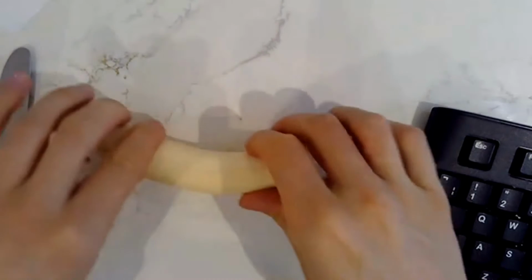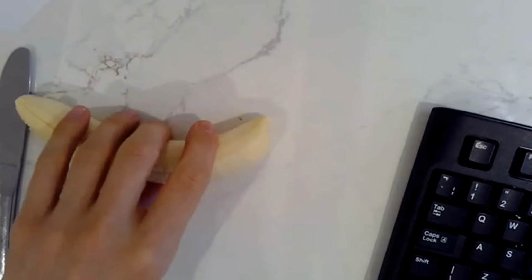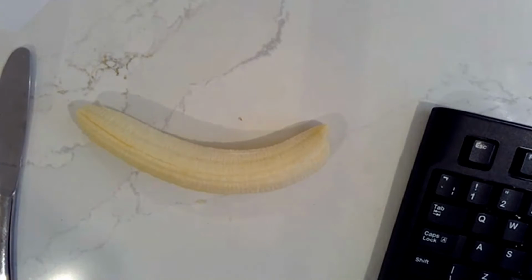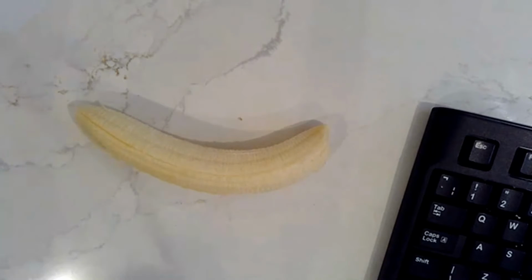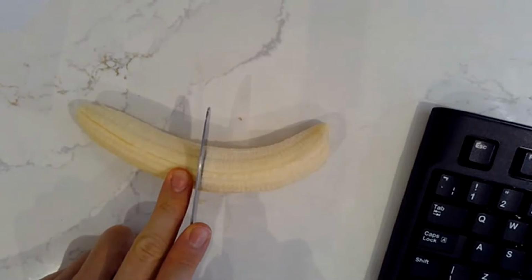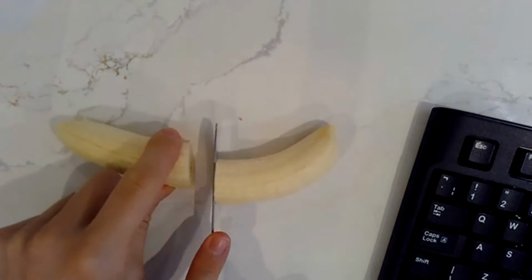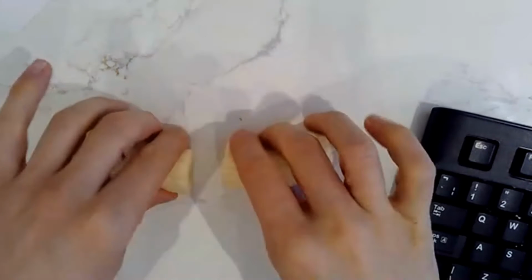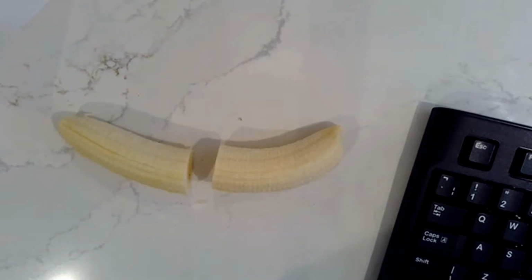Here, I have a lovely banana. Okay, there's my banana. I can cut my banana into 2 equal parts. I have now cut my banana in half.